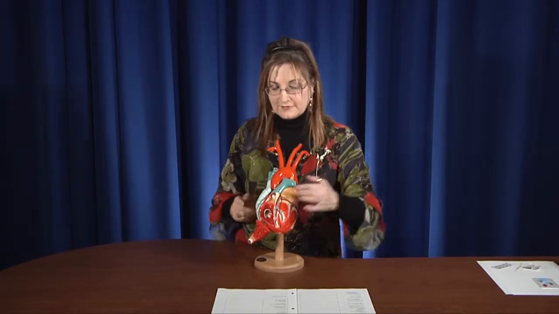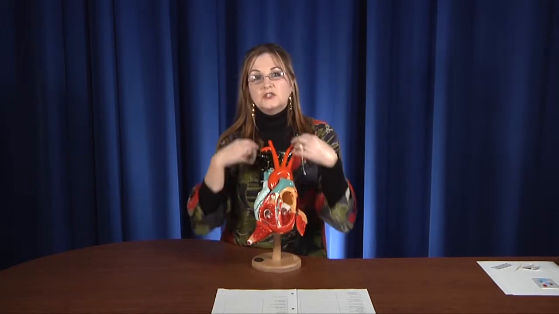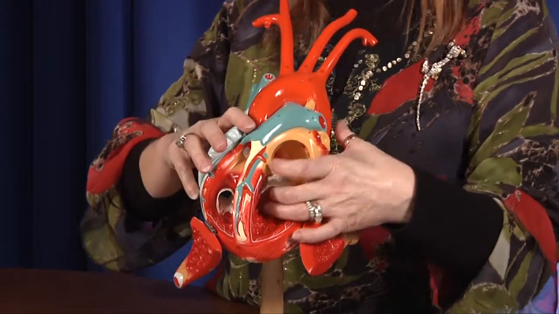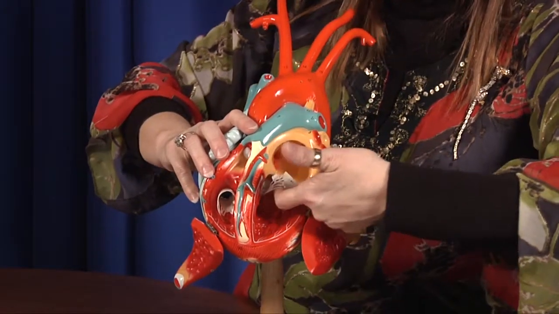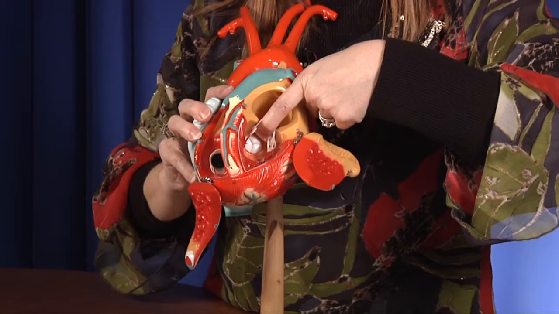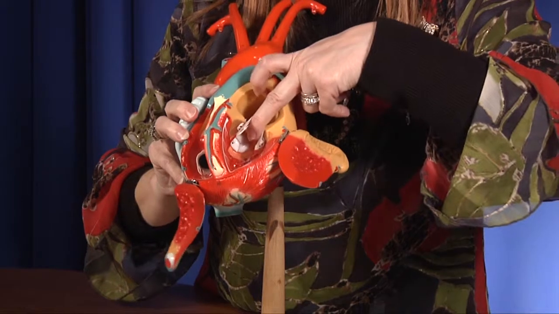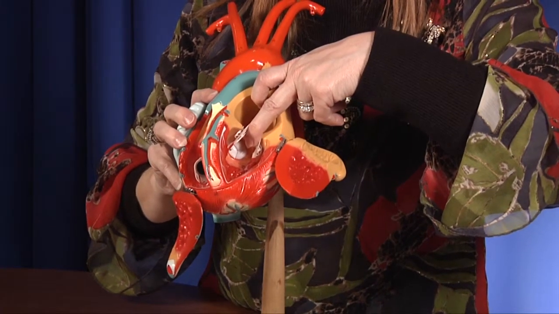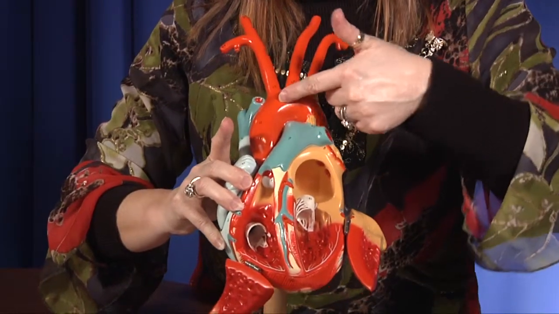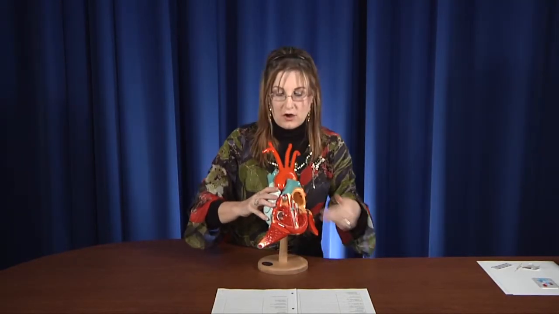So far, so good? All right, let's look at the left side. Now remember, the left side is going to be responsible for sending oxygenated blood out to the body. So we've got a valve that's hidden. You really got to get tricky to see this one. If you move the bicuspid valve out of the way and look deep into the ventricle, you'll see way up in there we have the aortic valve. That's also a semilunar valve. That aortic valve is the opening into the aorta. So the aorta is the vessel that's going to be responsible for bringing blood out to the body.